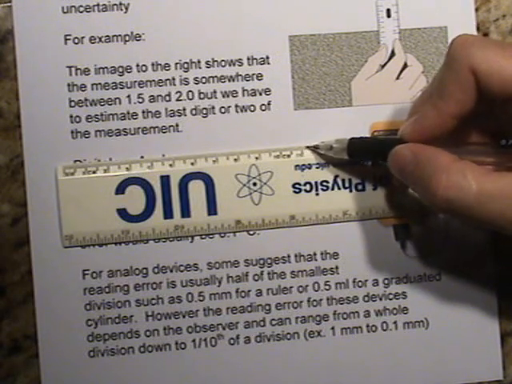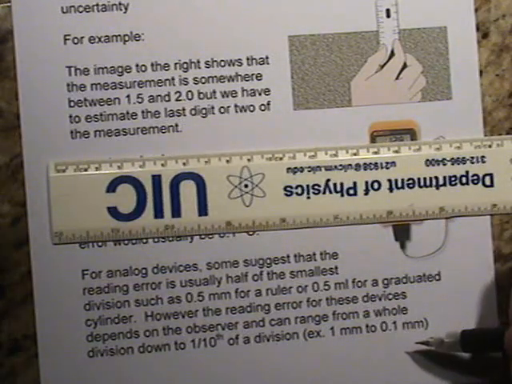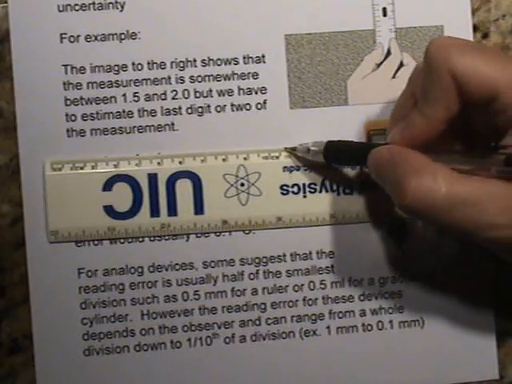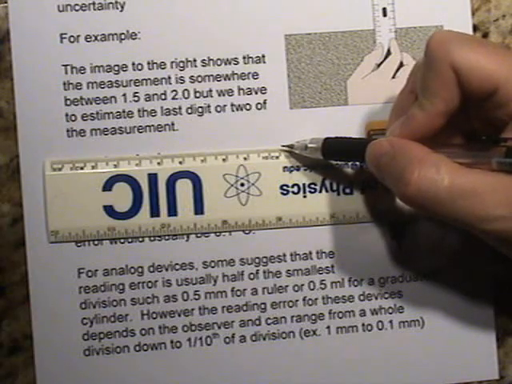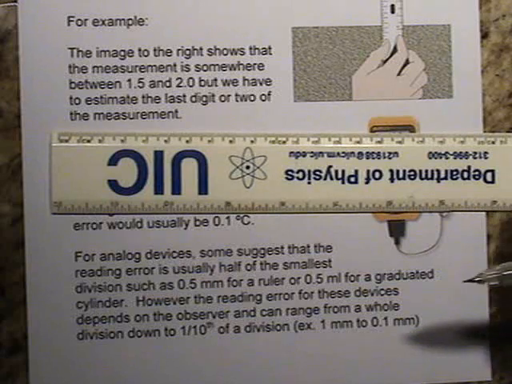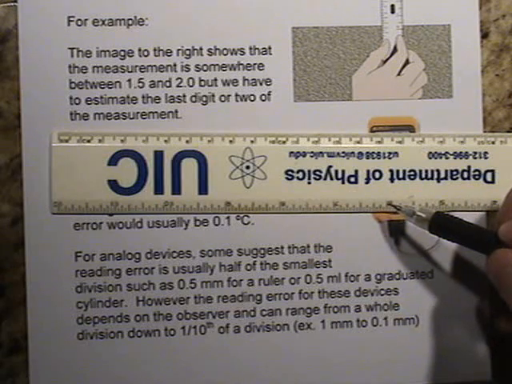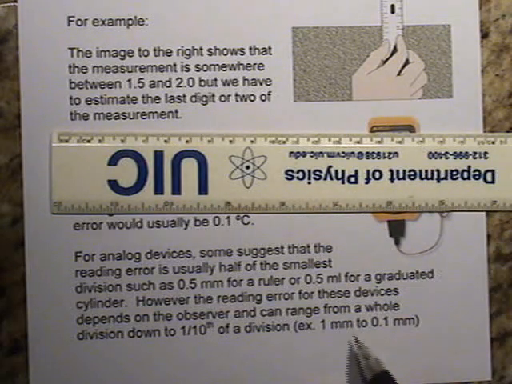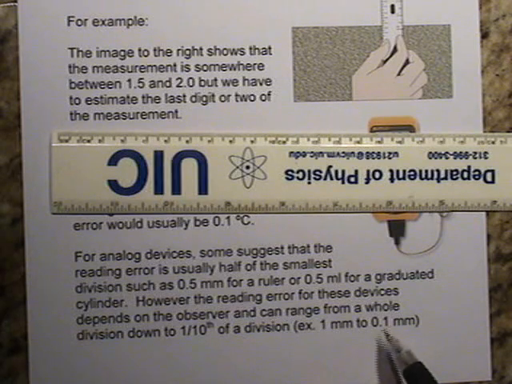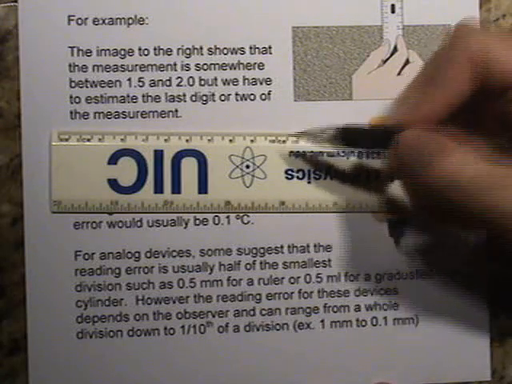Even smaller, reading between the millimeters, 0.1 millimeter is pretty small, but if you as the experimenter feel that you have that precision, that you have that experience to make that measurement and you can accurately read it to the nearest tenth, then you could certainly list your reading error as being 0.1 millimeter. So it's a little bit at the disposal of the person who's making the measurement to decide for analog devices what the reading error is, but you're typically going to pick 1 unit as the biggest number, the lowest number being maybe 1/10 of a unit. Probably most often most people will pick half of the smallest unit. In this case, that's half a millimeter.